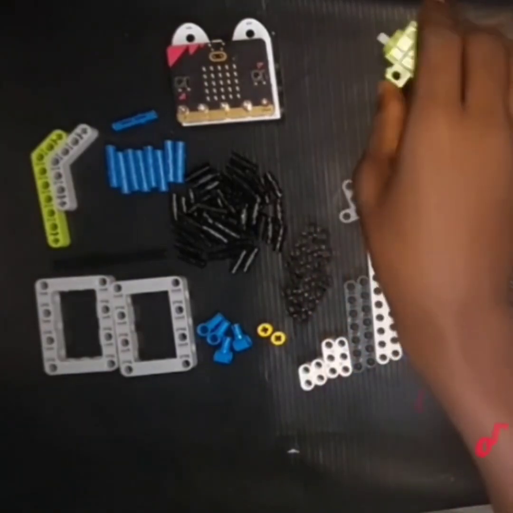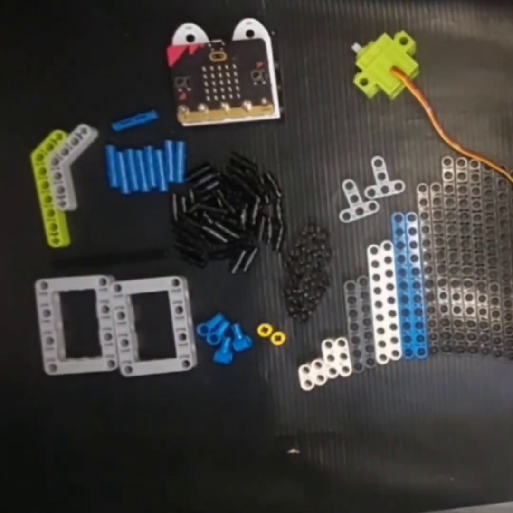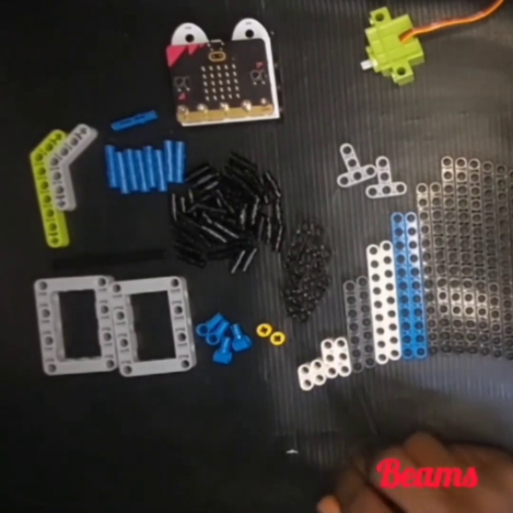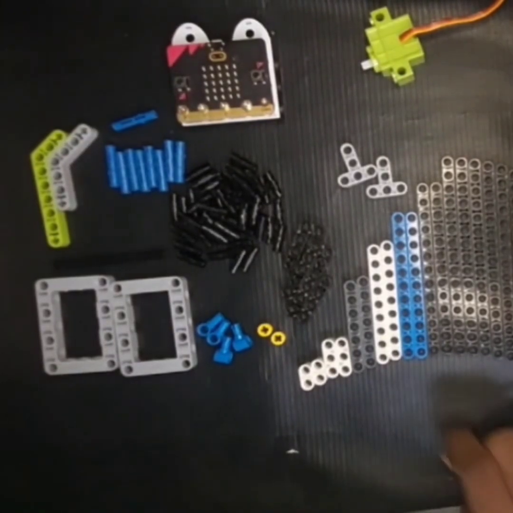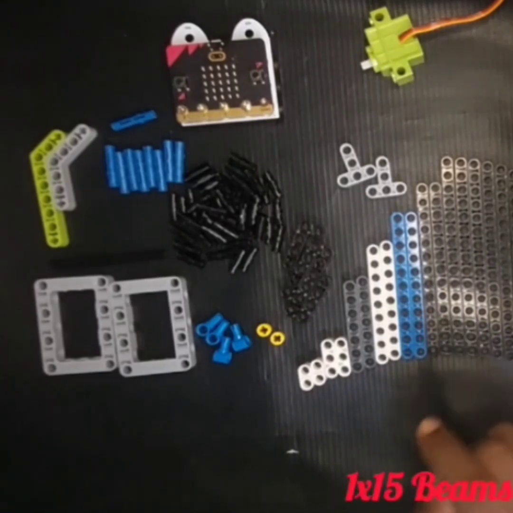We have our actuator, and we have Legos. Let's run through the names of these Legos. What we have here are beams. They come in different sizes. These ones here, the longest, are called 1 by 15 beams.